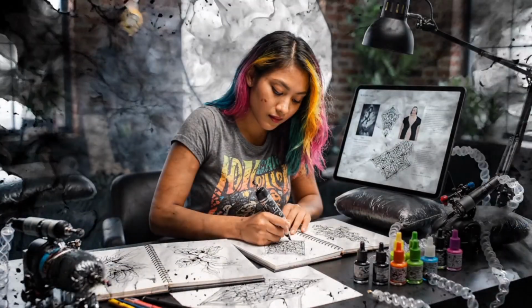Digital tattoos are the perfect blend of art and entrepreneurship. With Midjourney, you don't just design ink, you design income. Start your digital ink hustle today and watch your creativity pay off in the USA market.